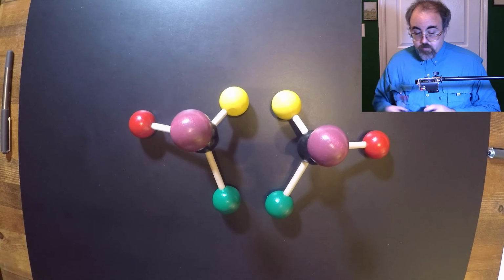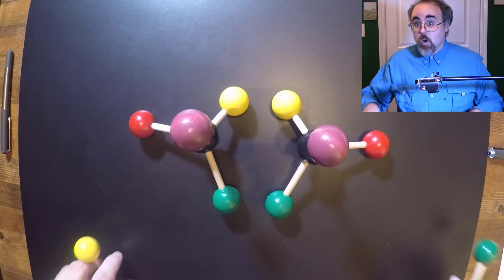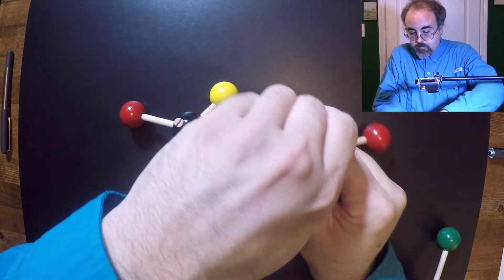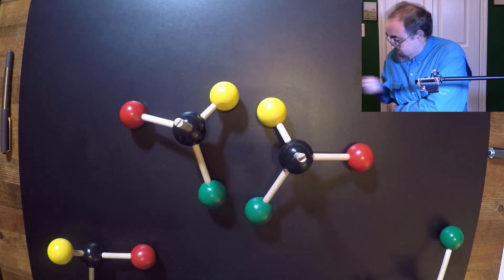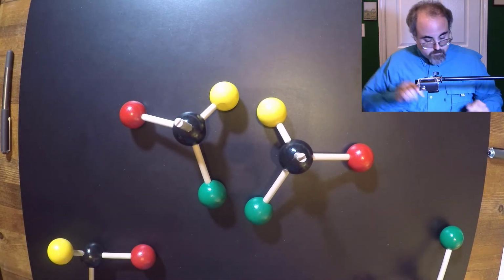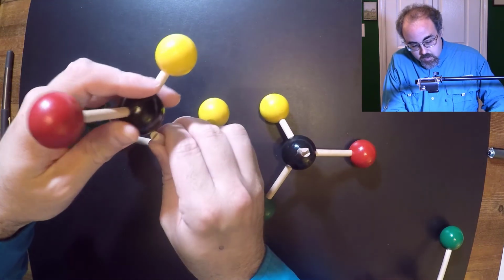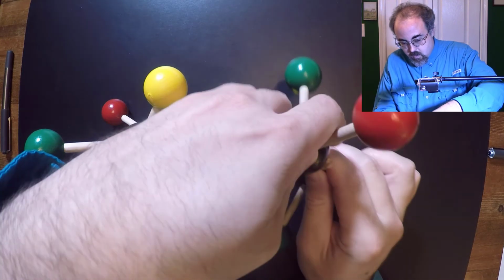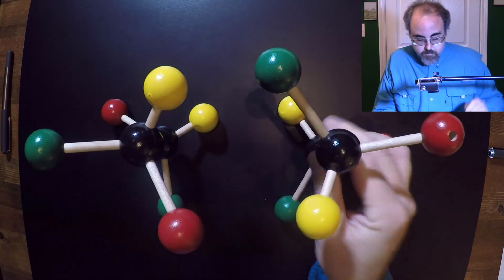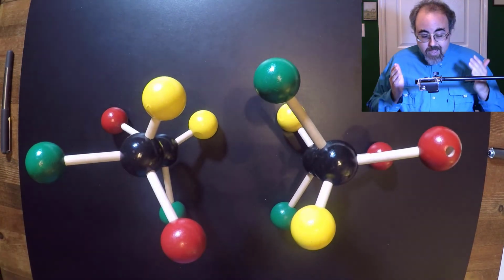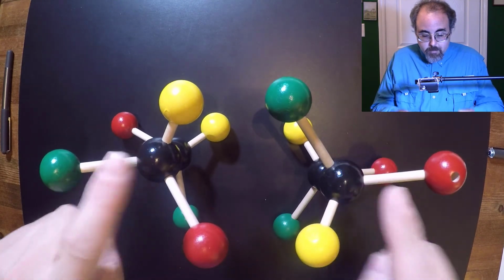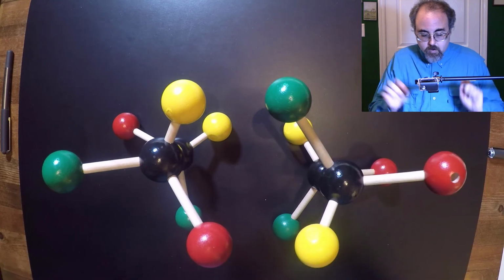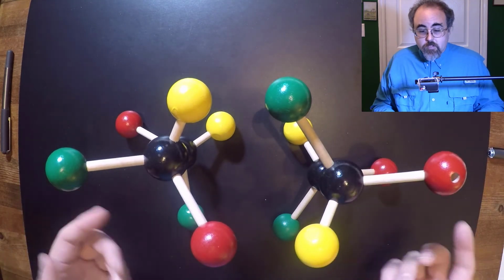For starters, I can stick more carbons to this guy. So now I have 2 chiral centers because this carbon has 4 things attached to it: a carbon, a red, a yellow, and a green, and this one likewise.